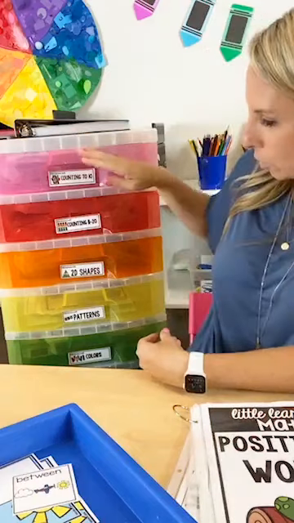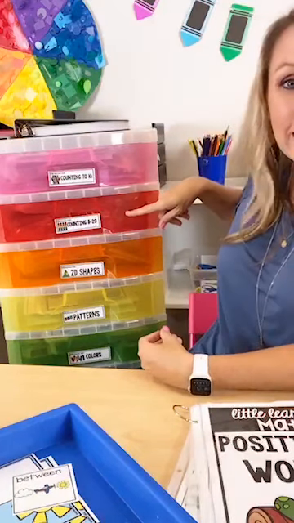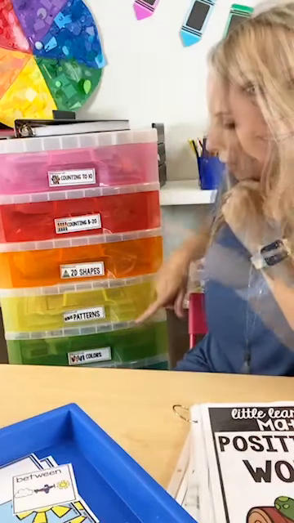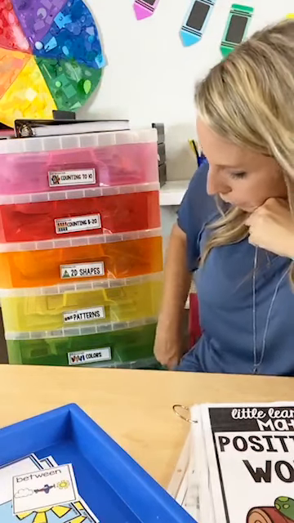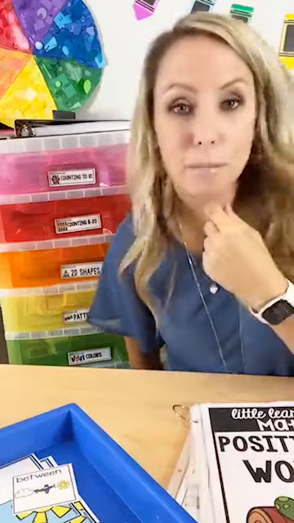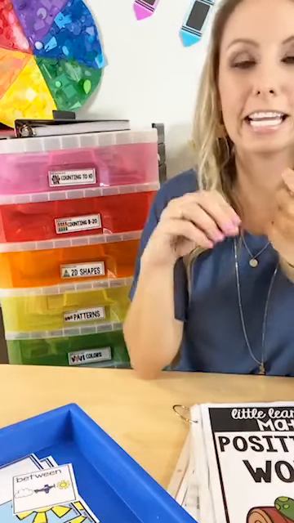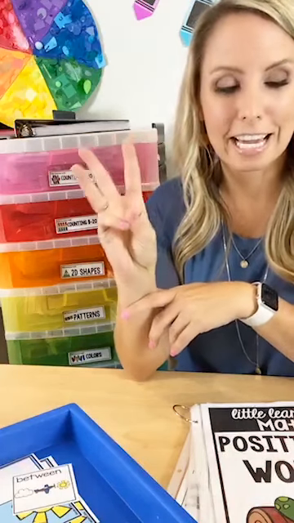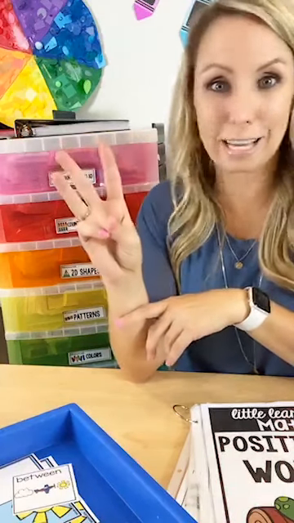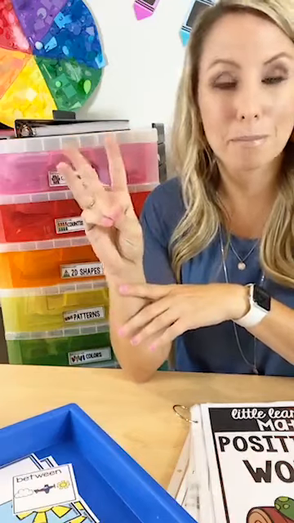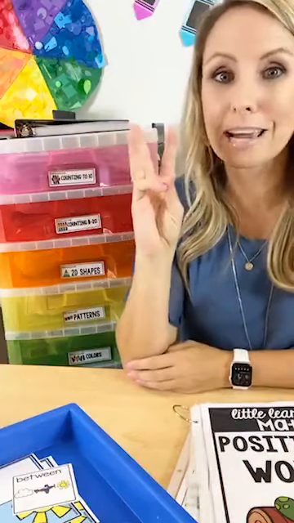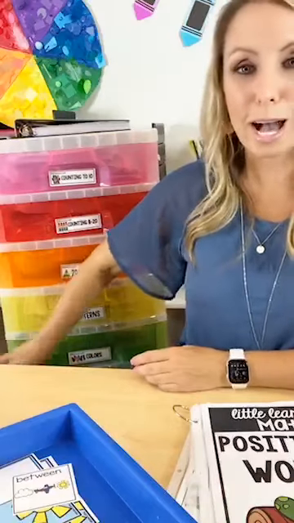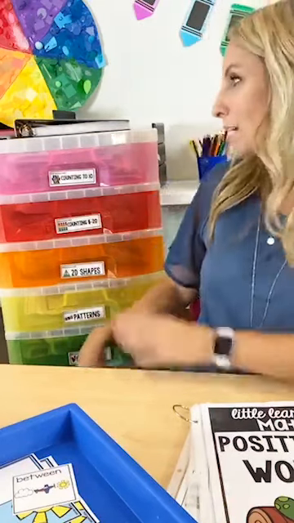So there's counting to 10, counting 11 to 20, 2D shapes, 3D shapes, patterns, colors, graphing and sorting, measuring, positional words, and then addition and subtraction is coming, 3D shapes is coming, and a counting to 100 mini pack is coming. So there'll be 3 more units coming. So I'll probably get another set of rainbow drawers to put the rest of my math curriculum in it.